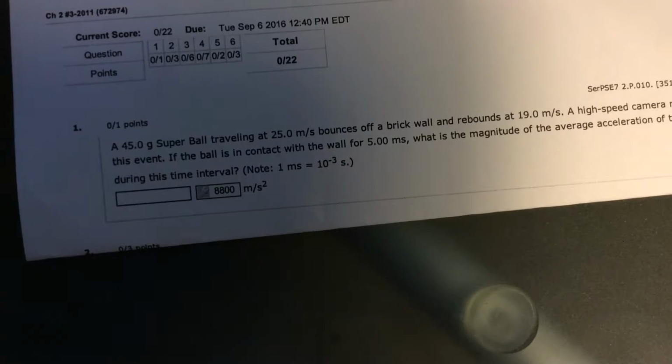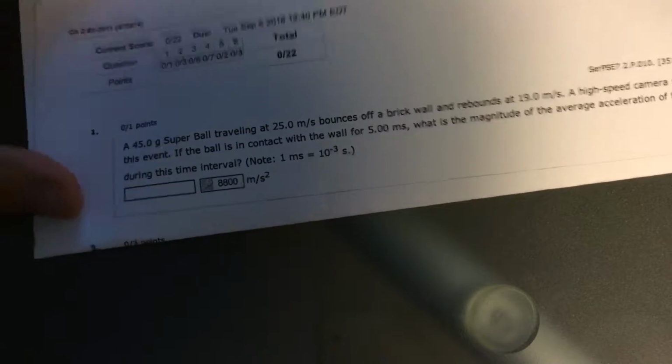Chapter 2, number 3. Okay, I'm going to try to move this around so I can see it a little bit better. There we go. Hopefully the lighting's not too bad, but we'll manage, won't we?